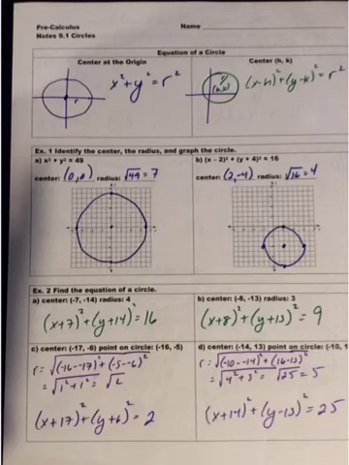First thing is just to remember the equation of a circle. I like to start here with the center h, k, and then here's our radius. If we drew a little right triangle in and did the Pythagorean theorem, we would get (x minus h) squared plus (y minus k) squared equals r squared. That's where the equation of a circle comes from.